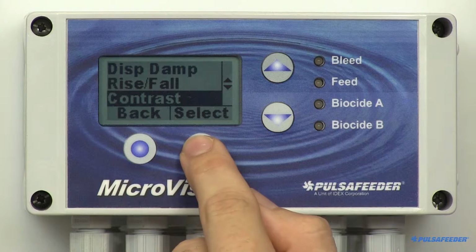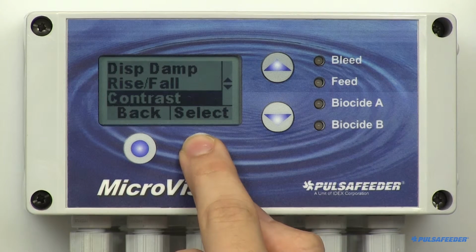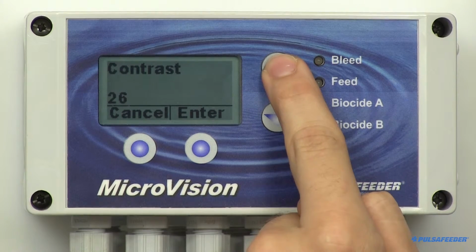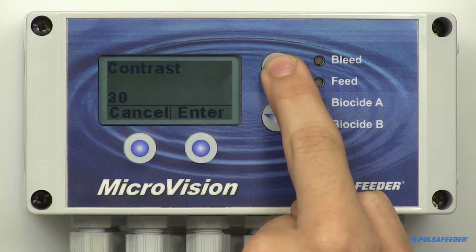The contrast of the display can be adjusted. This is also found in the Configure menu. Scroll to find Contrast and select. Use the up-down arrows to adjust the contrast setting.